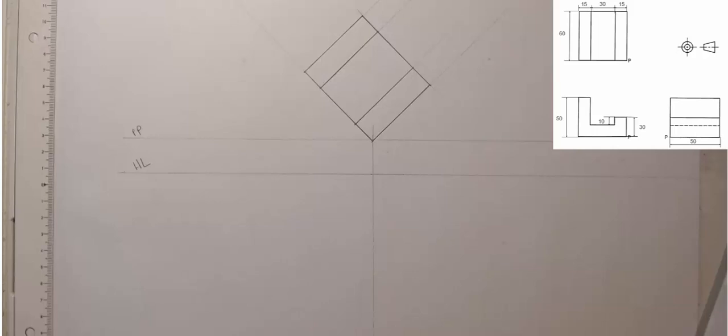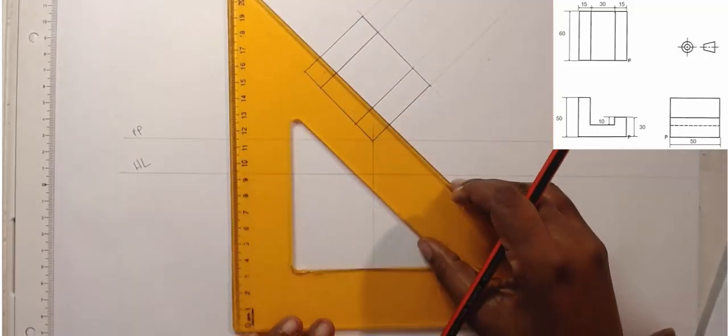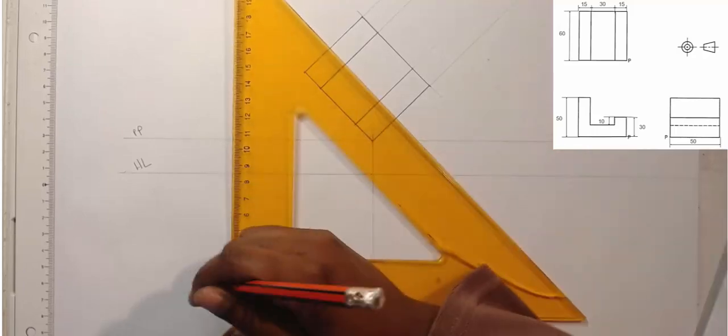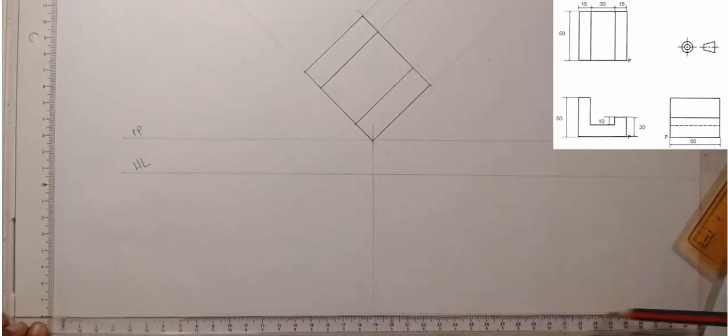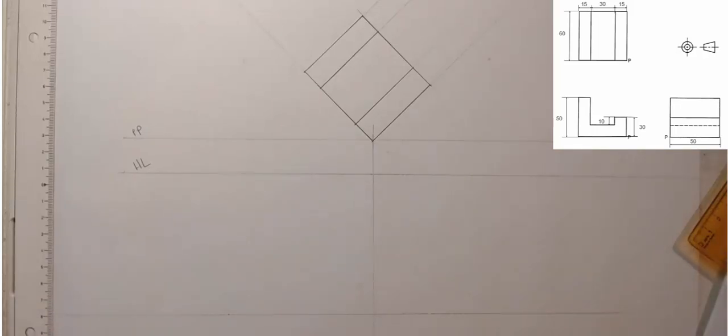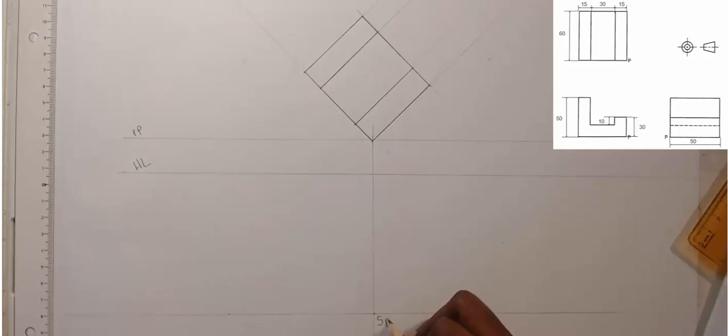Did they give us? So they are saying the station point is 85 millimeters. Okay. So let's measure 85 millimeters from the horizontal line. So 85 right there. Check how different the SP is situated in the 2-point perspective. Right there is where your SP is going to be.